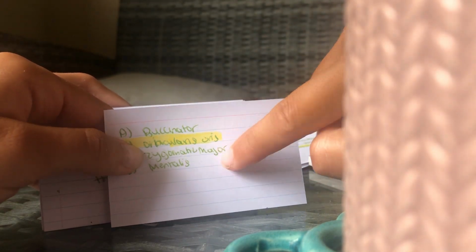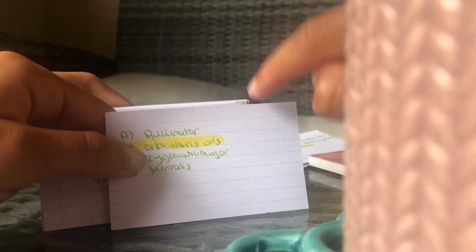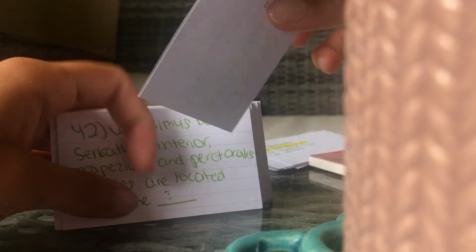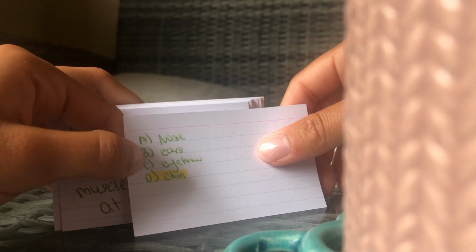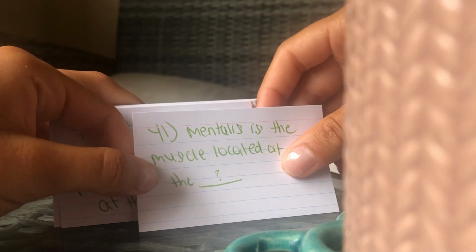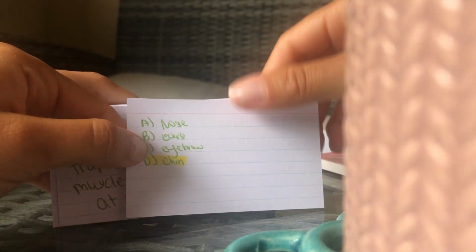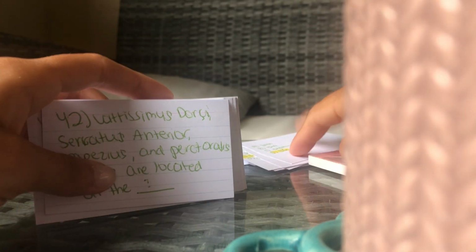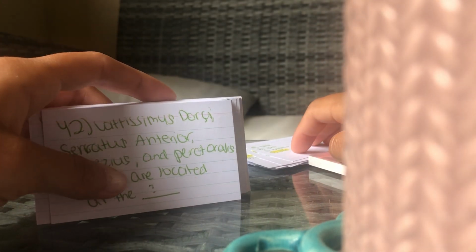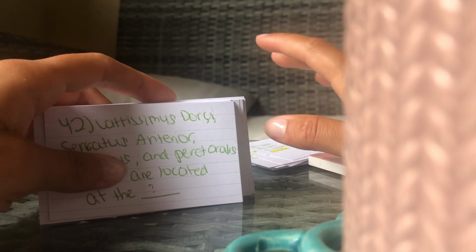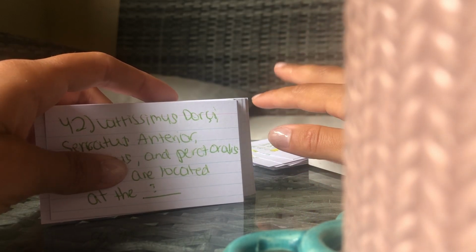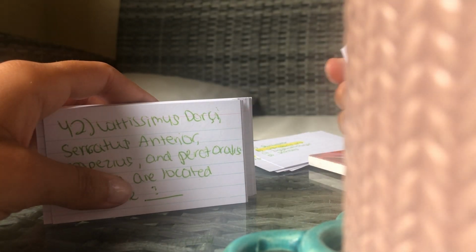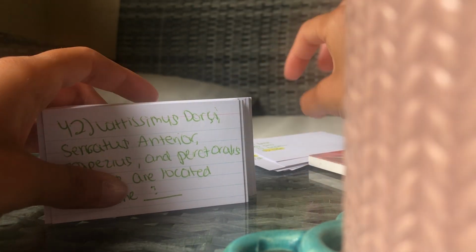Yes, so orbiting, oral stuff is mouth. Mentalis is the muscle located at the chin. Mentalis. Okay. The tip of the chin is the mentalis. How can I remember that? Mentalis. Michael Jackson's chin. I think more of a nose when I think of Michael Jackson, but whatever. Mentalis. Michael Jackson's chin. Okay.